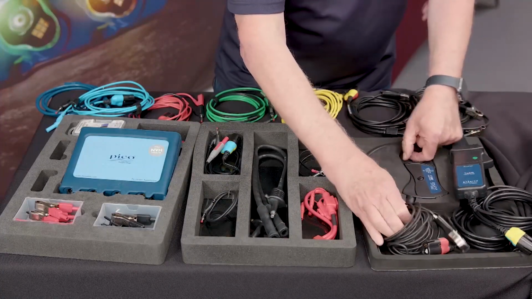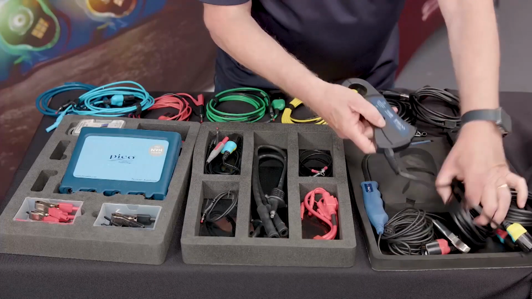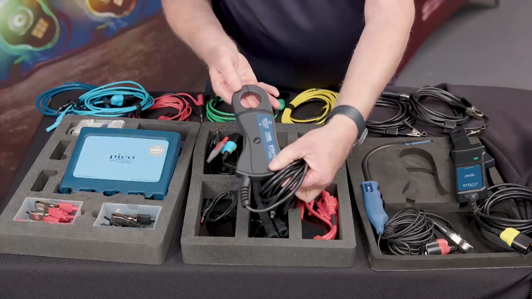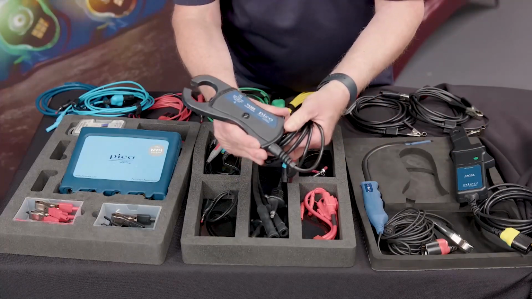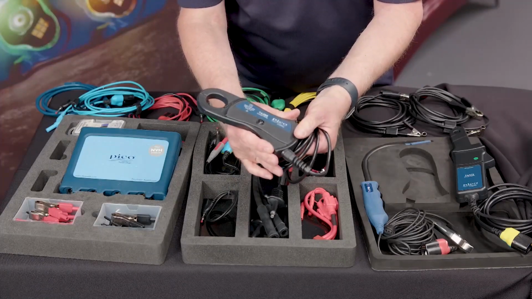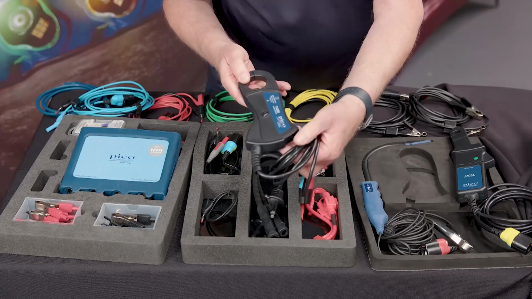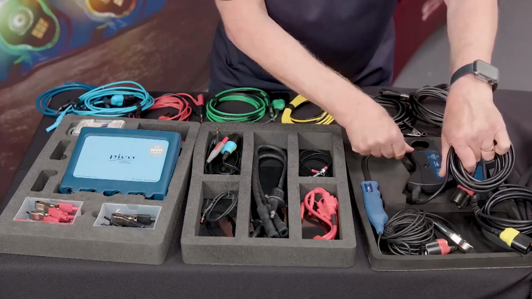And then here we have the 2000 amps clamp. Again, no batteries, so you just open the drawer, put it around the cable. So this is for battery testing. Very, very quick, very, very easy.